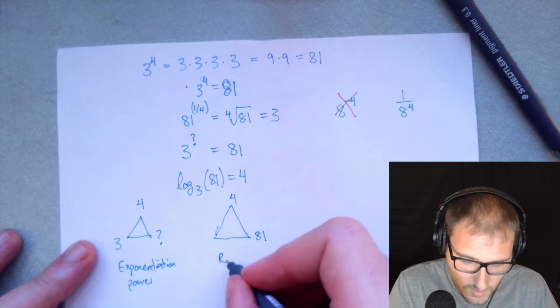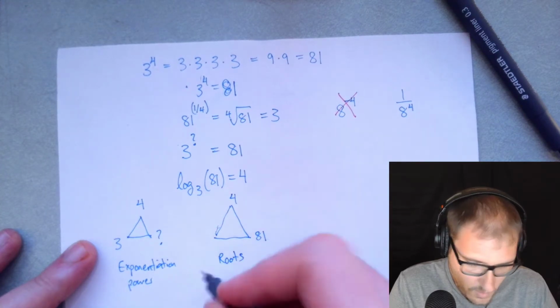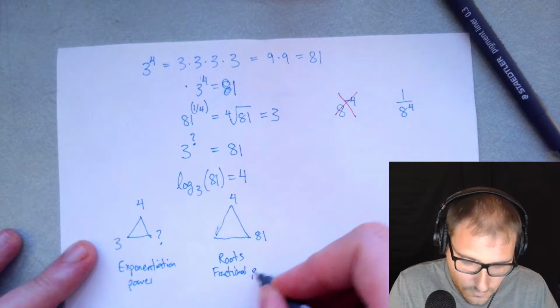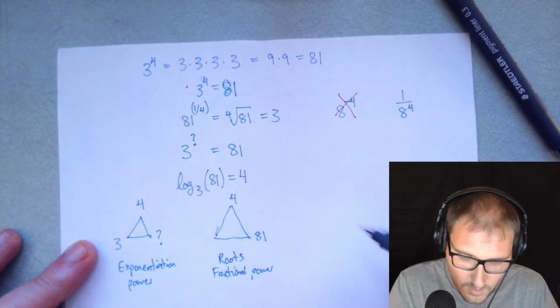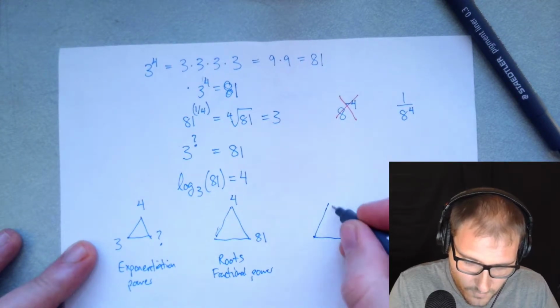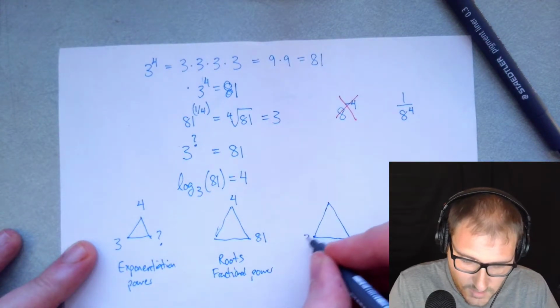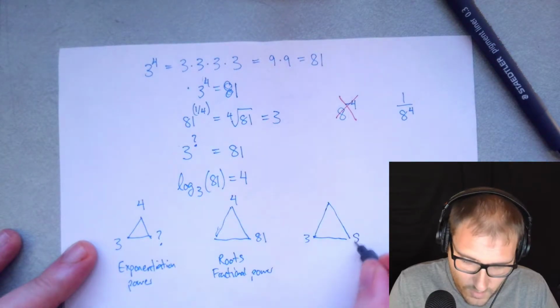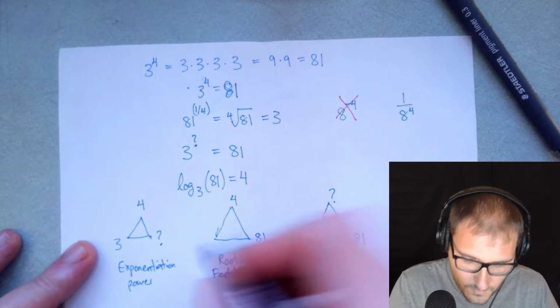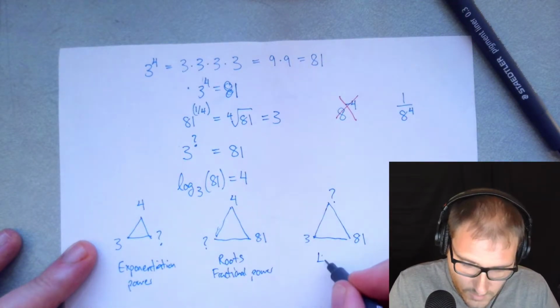That's where we got roots or fractional powers. And then the logarithm is the missing triangle piece, where we know what's at the base, that's the 3, and we know what the big number is, and we are missing this one. That's where logarithms come in.